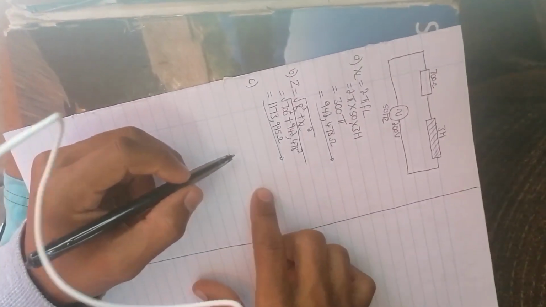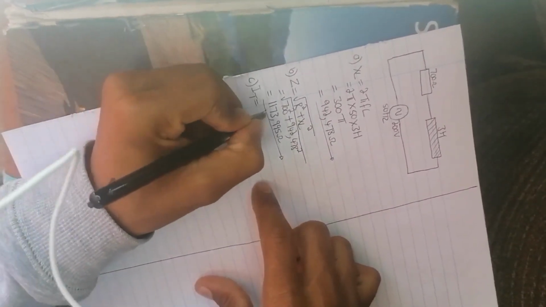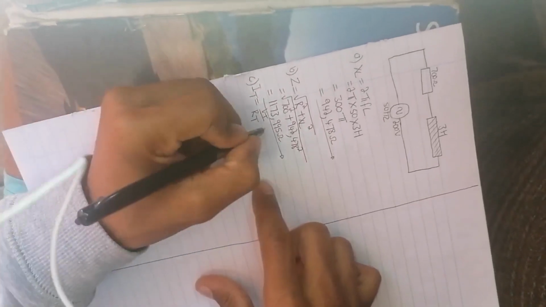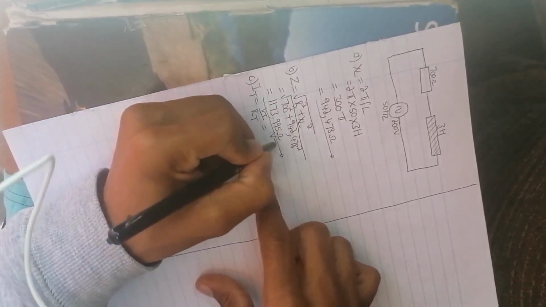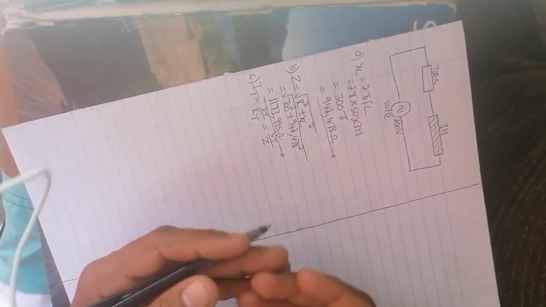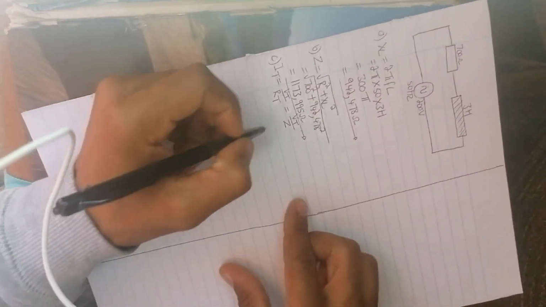I can apply Ohm's law for this, because the total current is equal to total voltage divided by total resistance, which is Vt divided by Z, because Z is in fact the total resistance of the circuit, the impedance of the circuit.